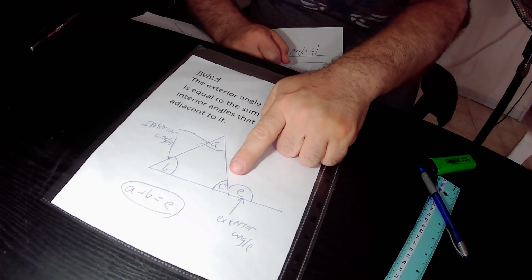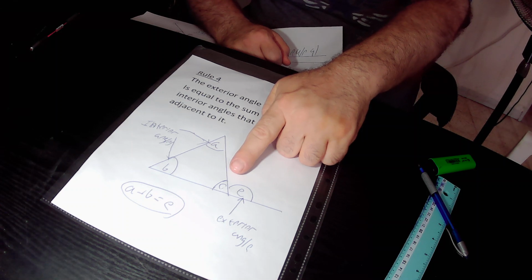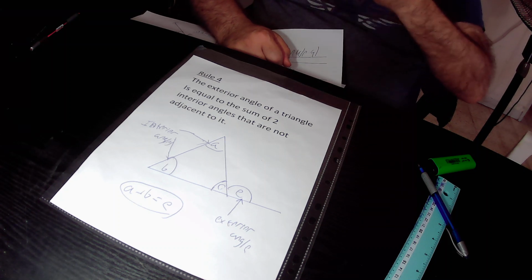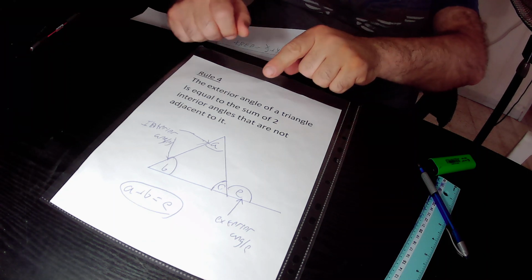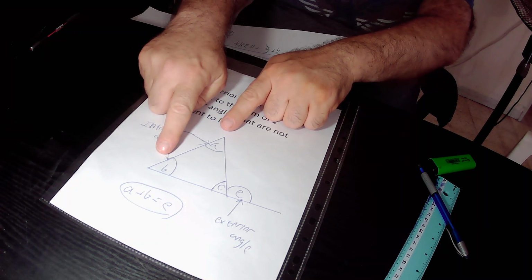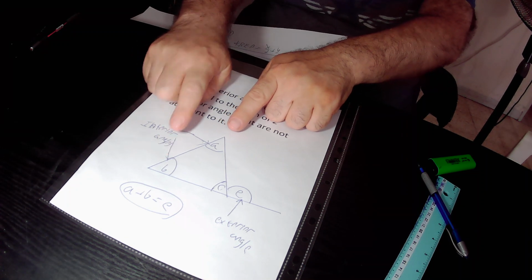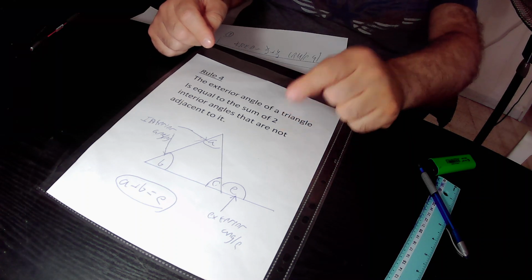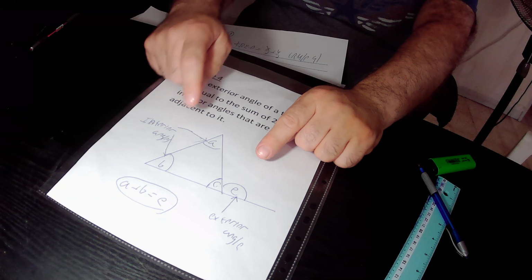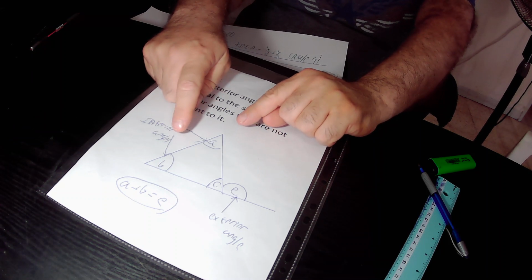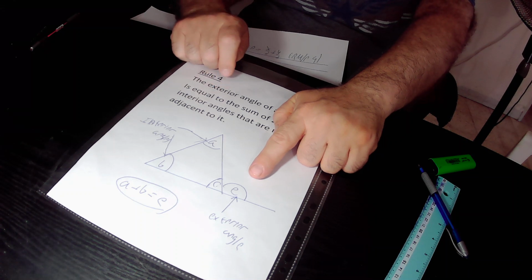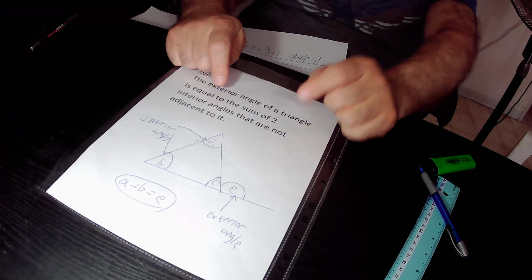This is angle C, the interior angle that is adjacent to angle E. And the two other interior angles that are not adjacent to angle E are A and B. The sum of those two interior angles is A plus B. Therefore, according to rule 4, the size of this external angle E equals A plus B. Again, the size of angle E is A plus B.